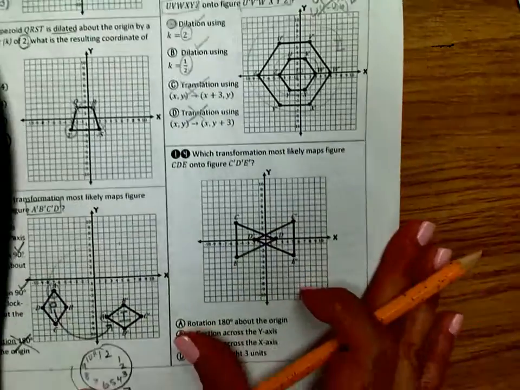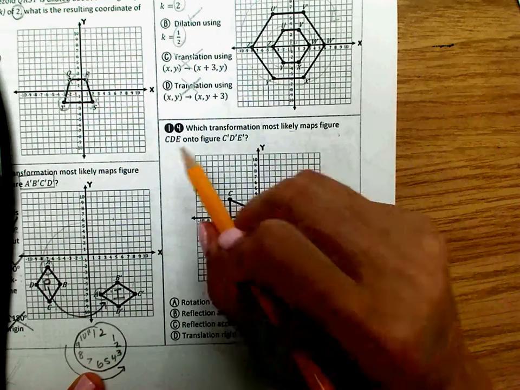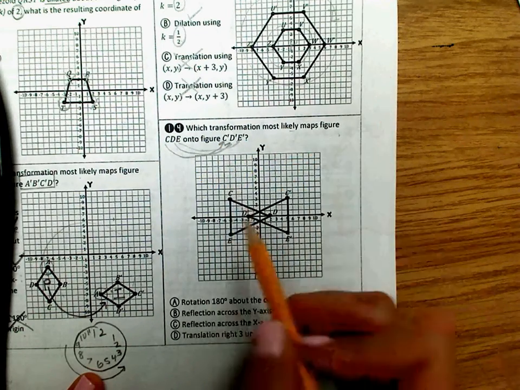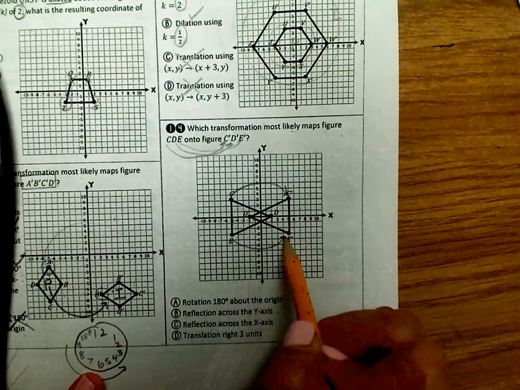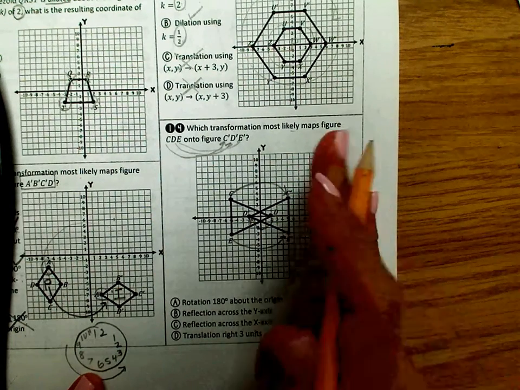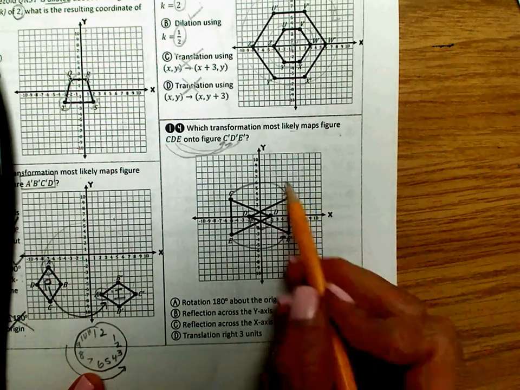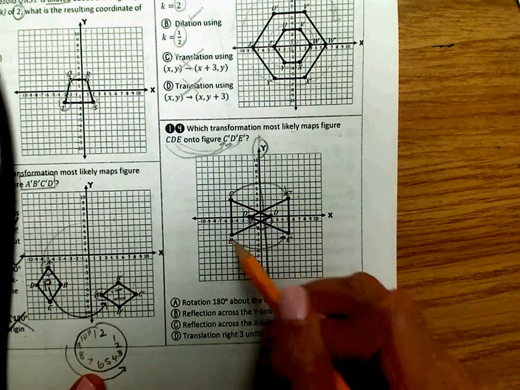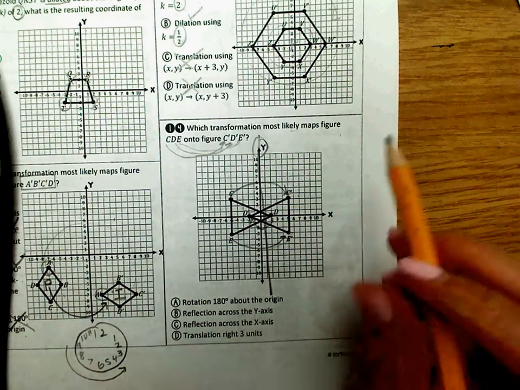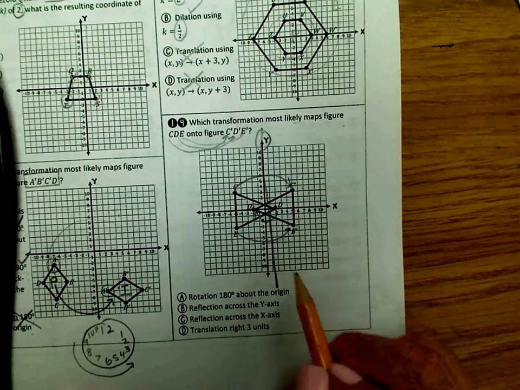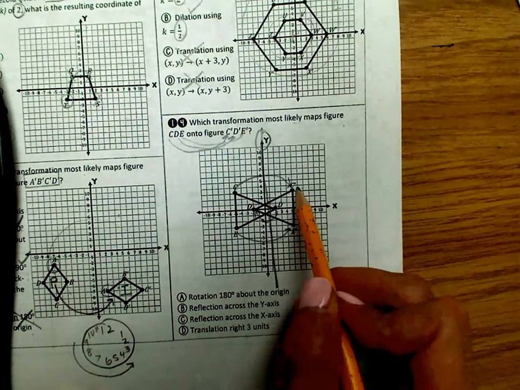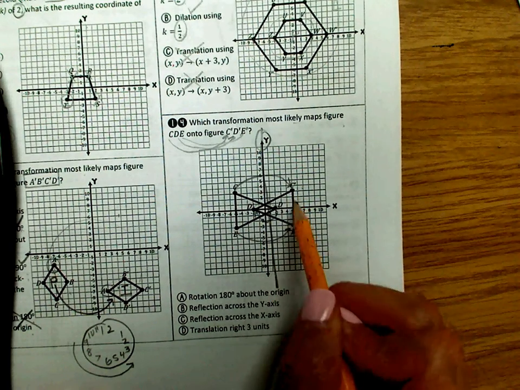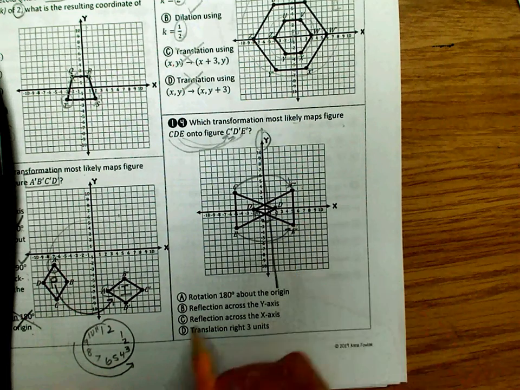Number 14, which transformation most likely maps C, D, E? Okay, so look from C to C prime, D to D prime, and then E to E prime. So C to C prime, E to E prime, D to D prime. That looks like a reflection, because it flipped over, and it looks like they're using the y-axis to flip over from here to here, here to here. Okay, so it can't be a rotation. Well, it could possibly be, but the way it looks here, if it was a rotation, the E would have been here, and the E prime would have been here, and the C prime here. So it's not a rotation, and here's why.